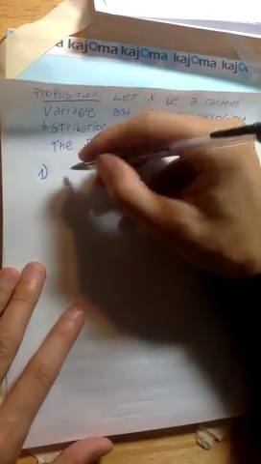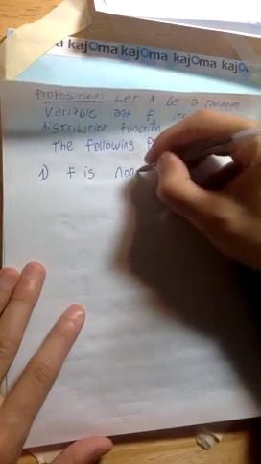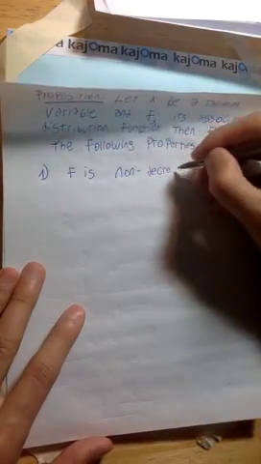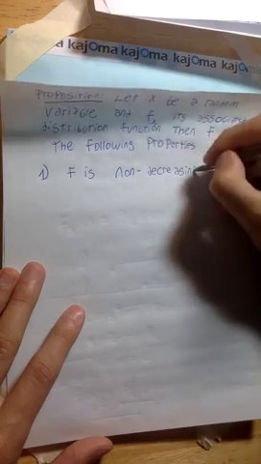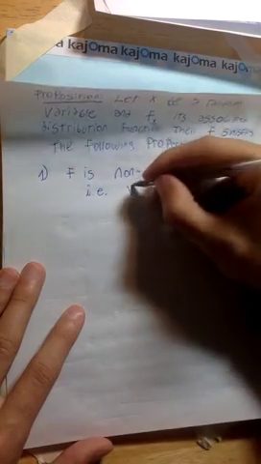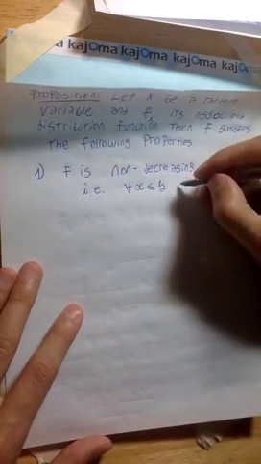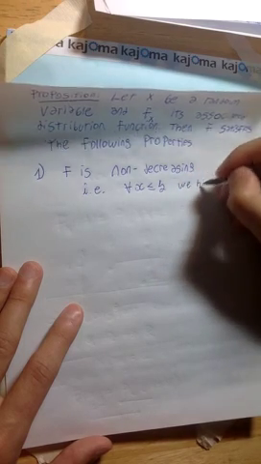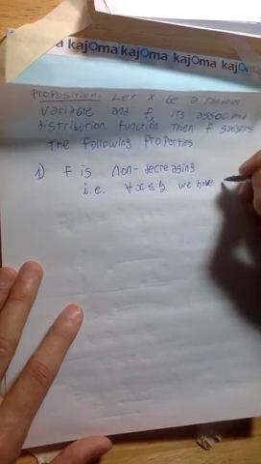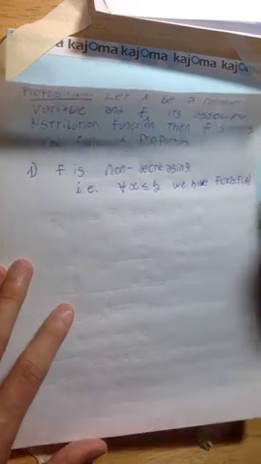F is non-decreasing. That is to say, for every x less or equal than y, we have F of x less or equal than F of y.